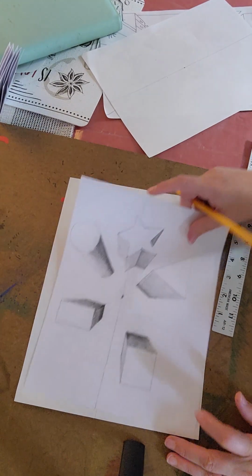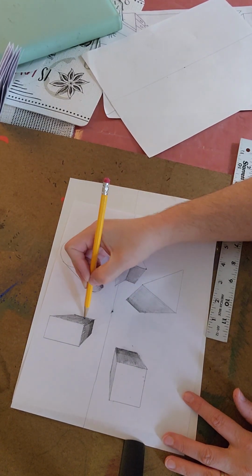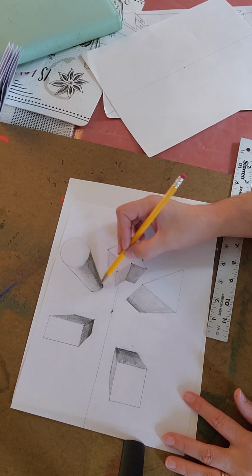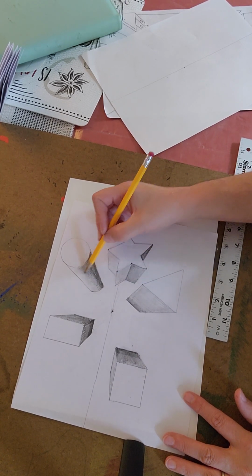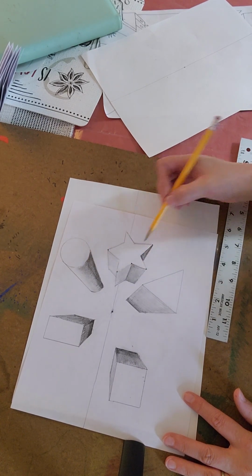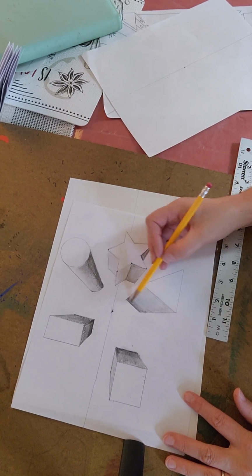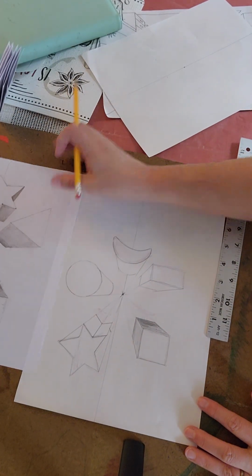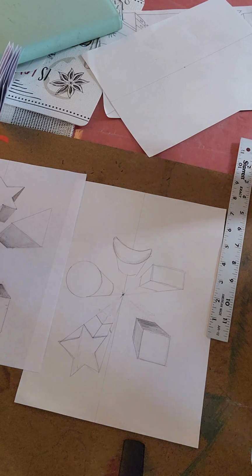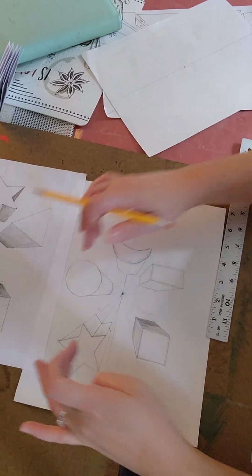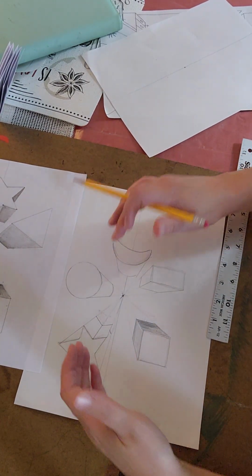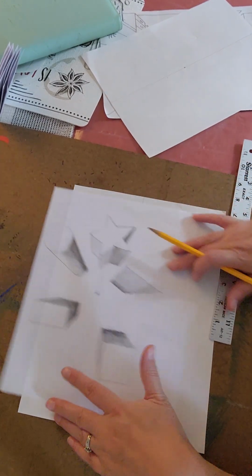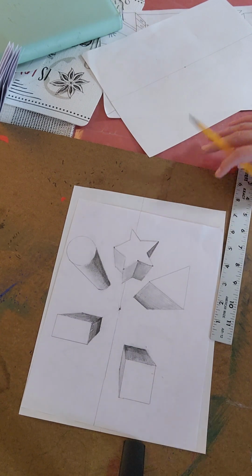So if you look at what I have here, I added value to all of them. The bottom of the circle has the darker value, and then as it curves up, the medium value. And then this is how I did the star. This is how I did this triangle. So your assignment is to do 5 different shapes, any shapes that you want, 2 up above, 2 down below. You need to give it that depth. You need to give it value to make it look 3-dimensional. All right.